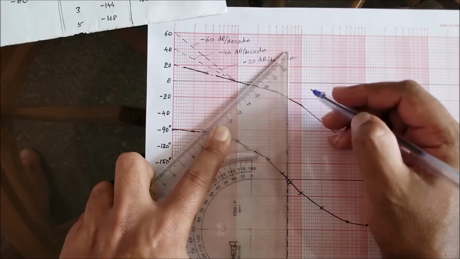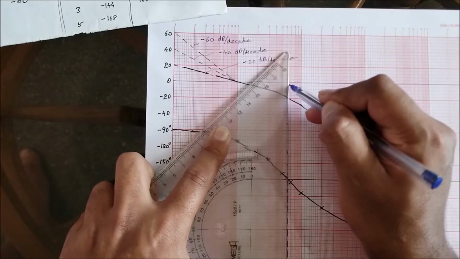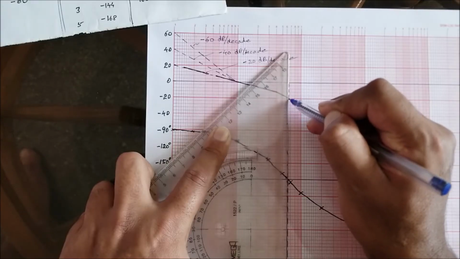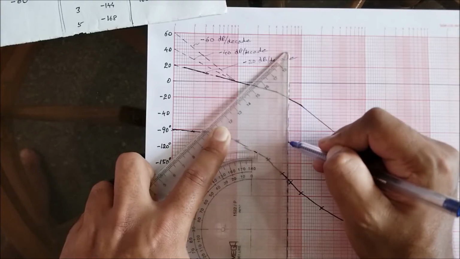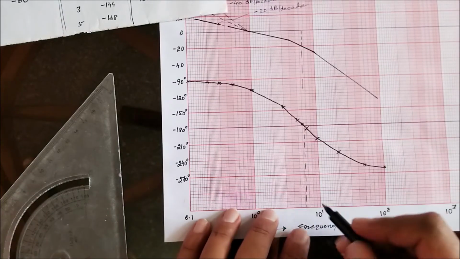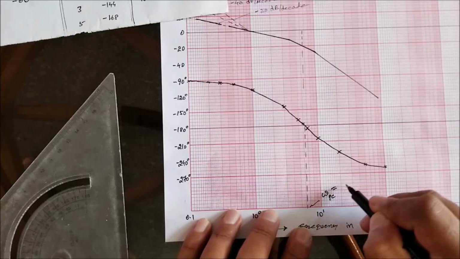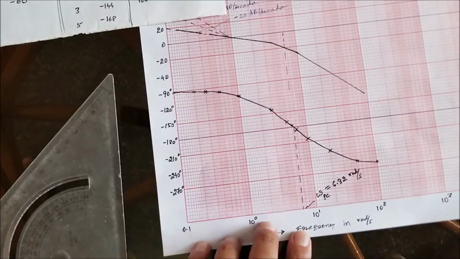And we know that for marginal stability, the phase crossover frequency must be equal to the gain crossover frequency. Clear? So here we got the phase crossover frequency as 6.32 radians per second.